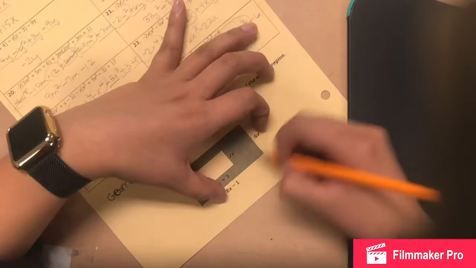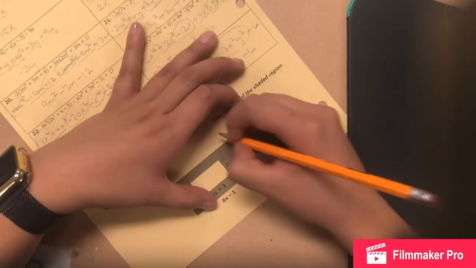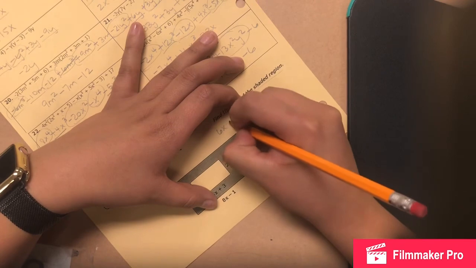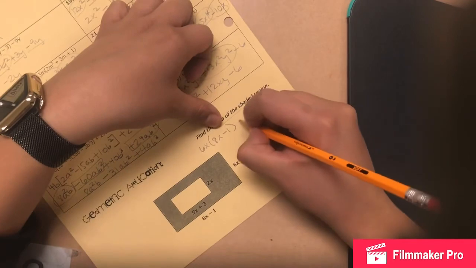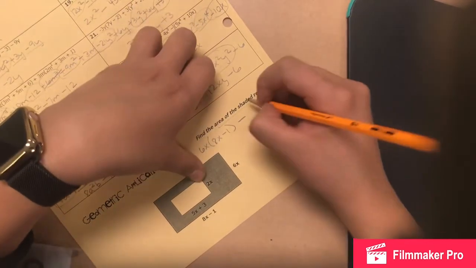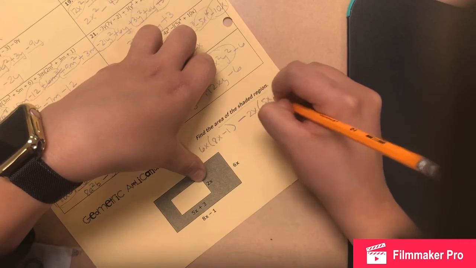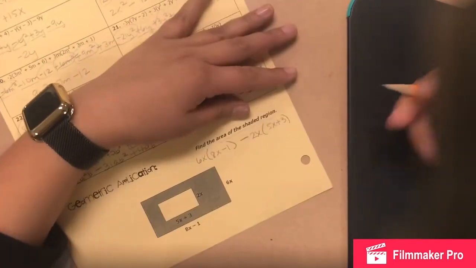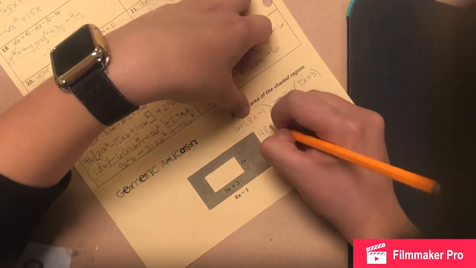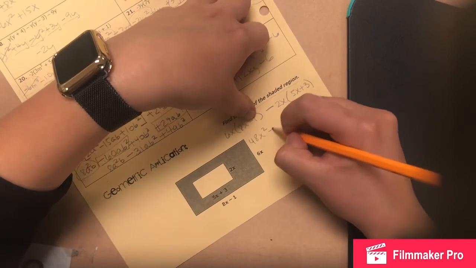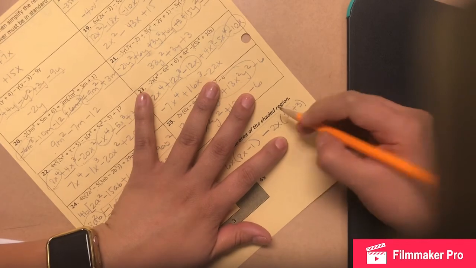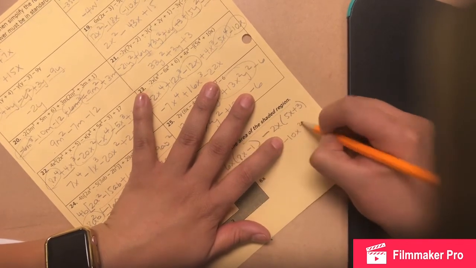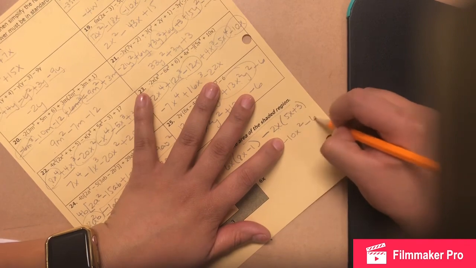So if I were to show this, I want to multiply 6x times 8x minus 1, which I show by parentheses, okay, minus, because we want to subtract the non-shaded region, 2x times 5x plus 3. So now I'm going to just treat it like we did these last problems. 6x times 8x is 48x squared. 6x times negative 1 is negative 6x. Then I'm going to distribute the second set of parentheses. Negative 2x times 5x is negative 10x squared. Negative 2x times 3 is negative 6x.